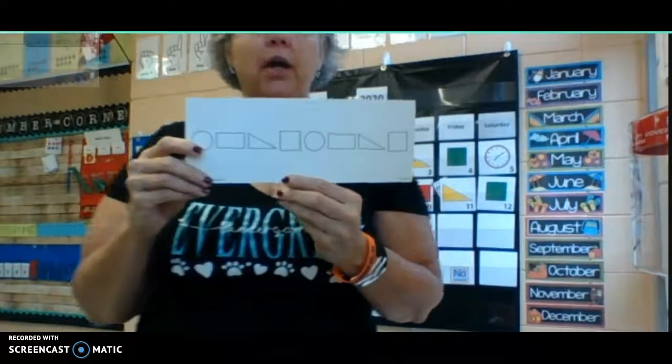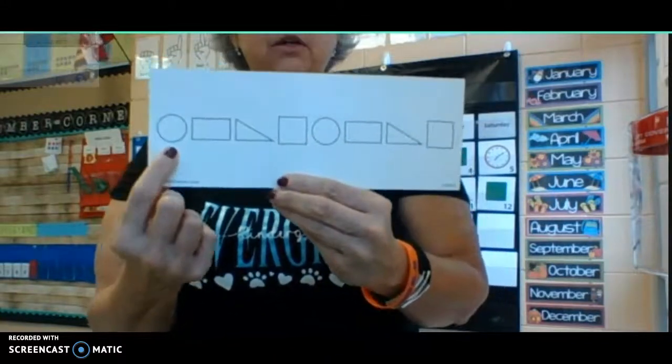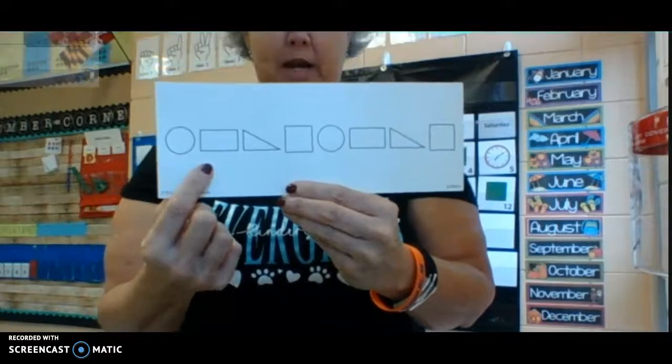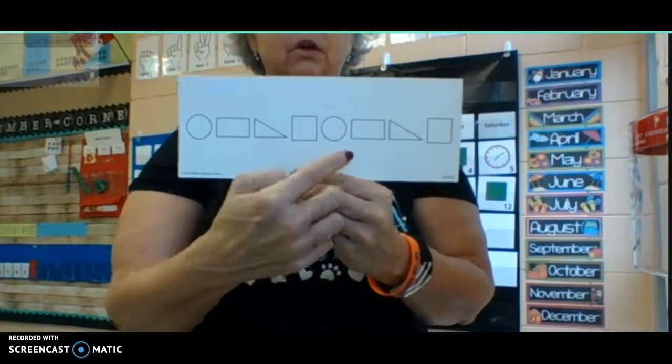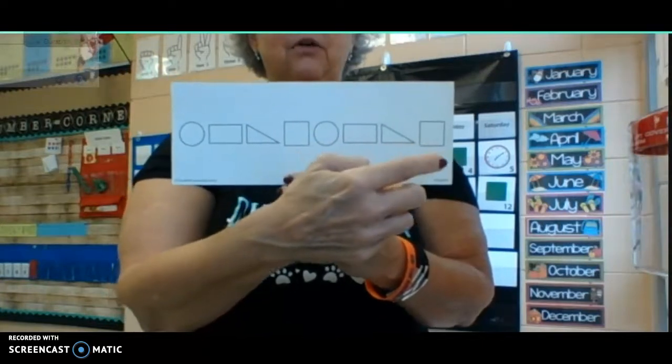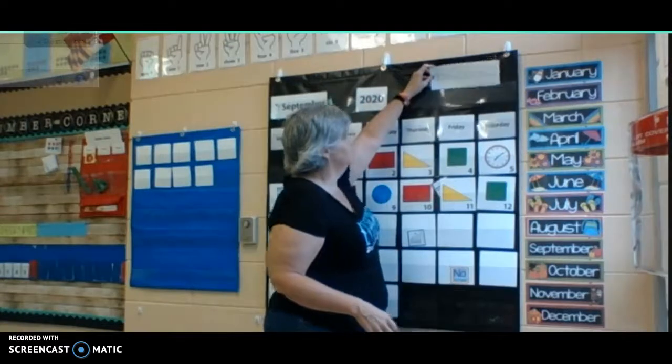We're going to review the pattern that we have right here for our calendar. And it is, I'm listening to you, circle, rectangle, triangle, square, circle, rectangle, triangle, square. And if we go back and look on our calendar, we can see that it follows this pattern.